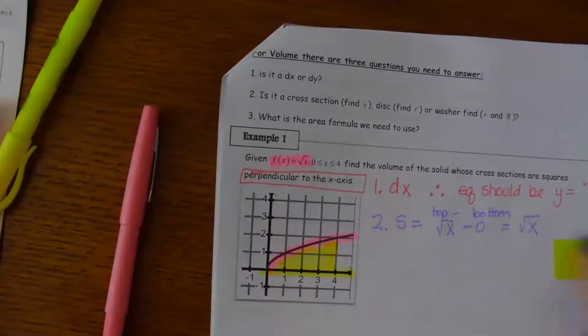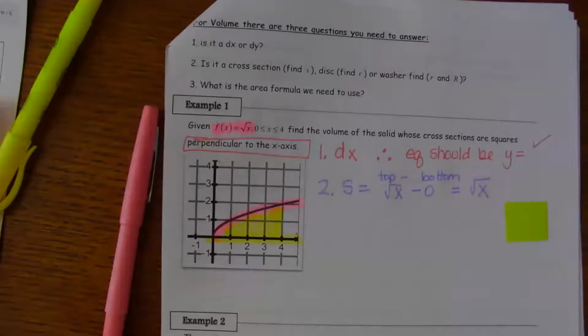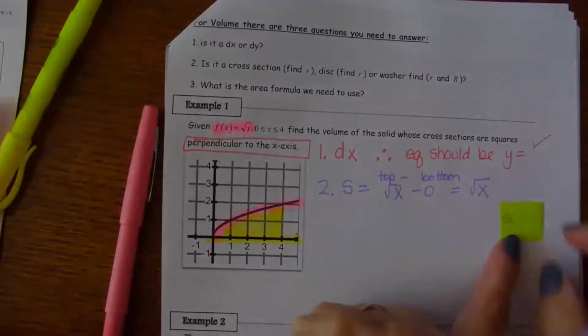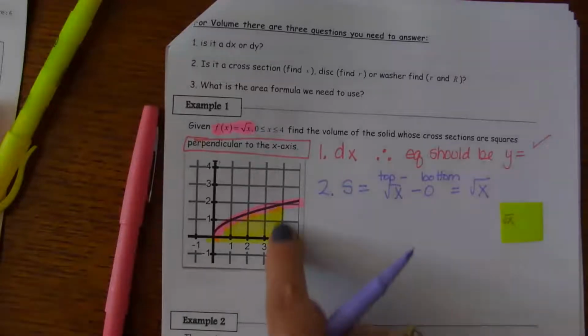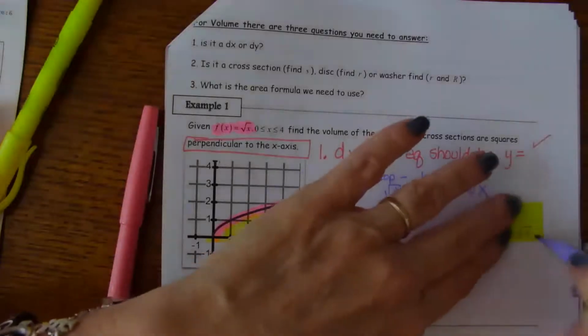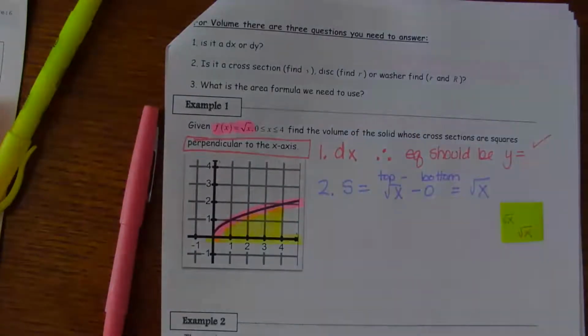If this is my square, then this is the square root of x. It's the distance from here to here. Well, if it's a square and this side is the square root of x, how big is that side? Square root of x, it's a square. And what's the area of a square?